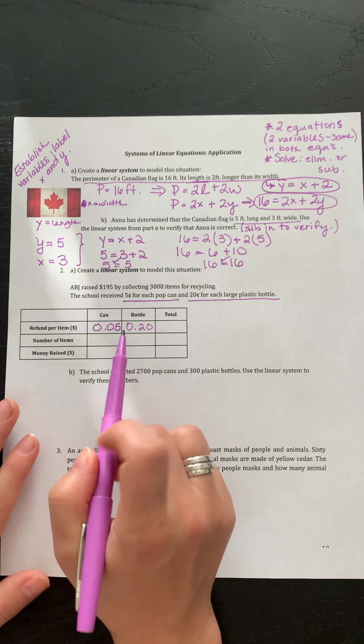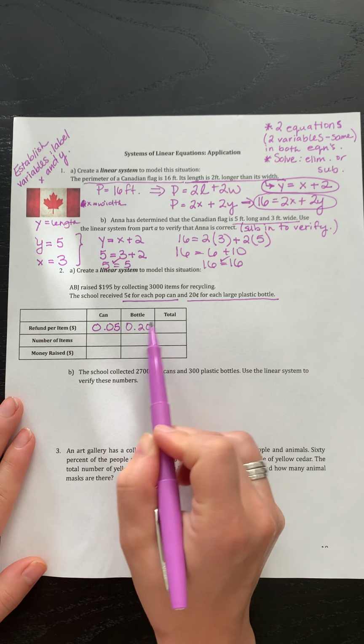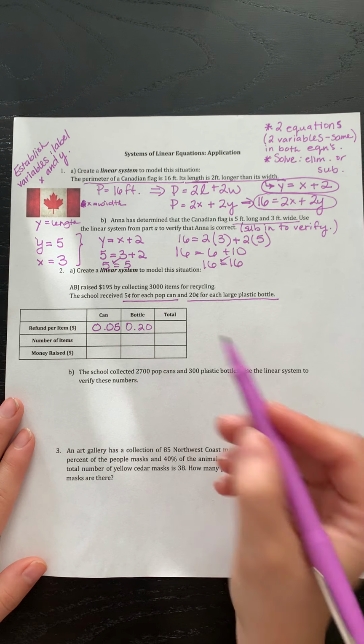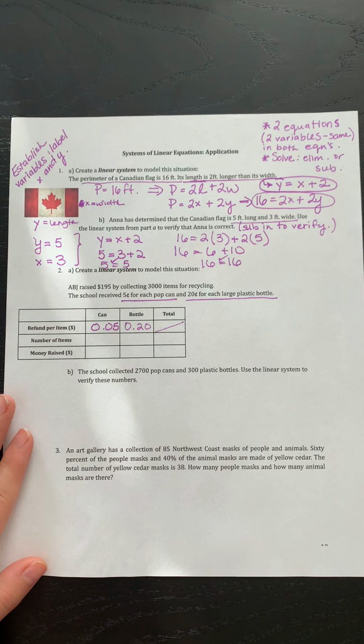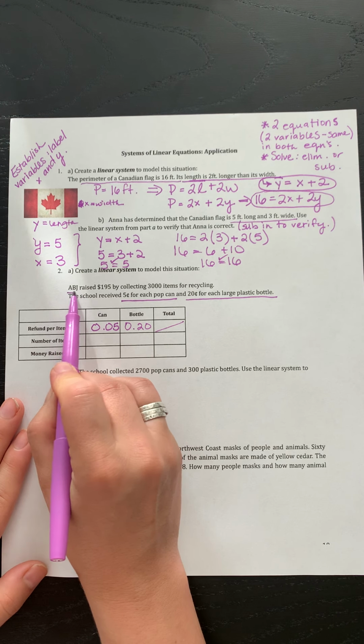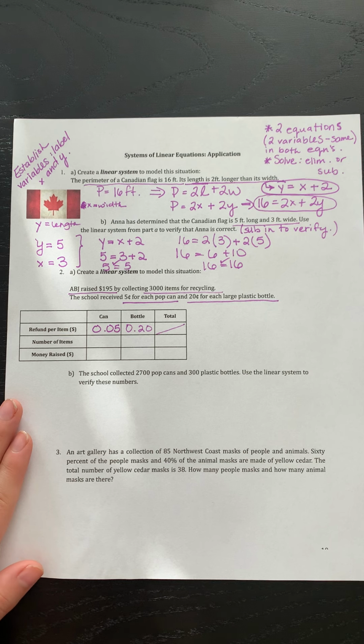It's not overly important to know this right here, that this is going to be 25 cents. So you could put that in, but that's not really important to the question. So I'm just going to put a little slash through there. What is important is this other part here, raised $195 by collecting 3,000 bottles for recycling.